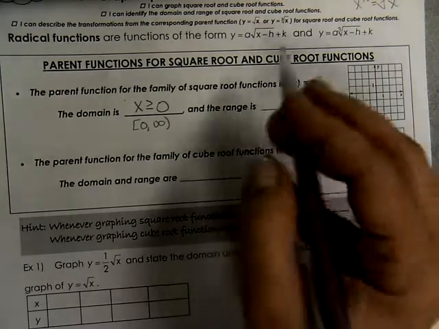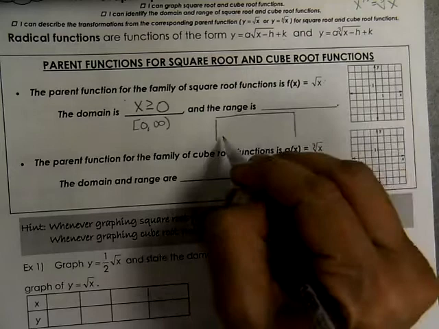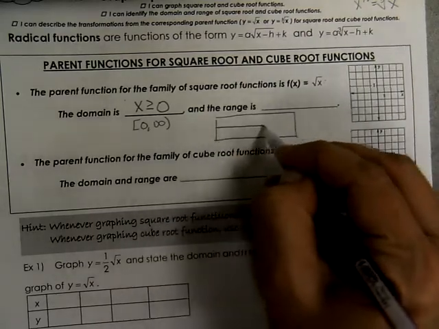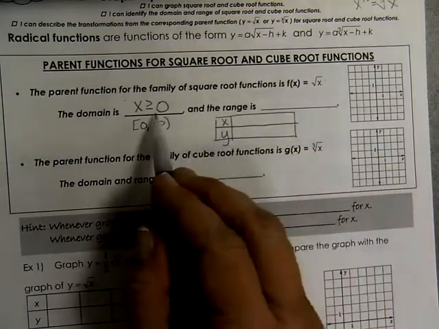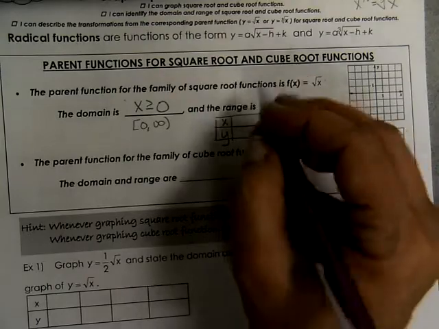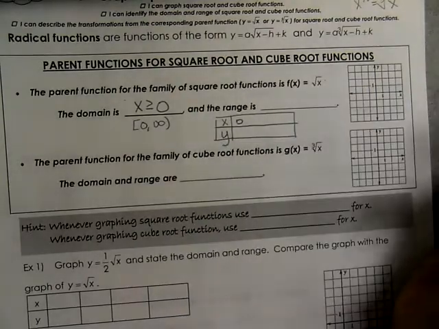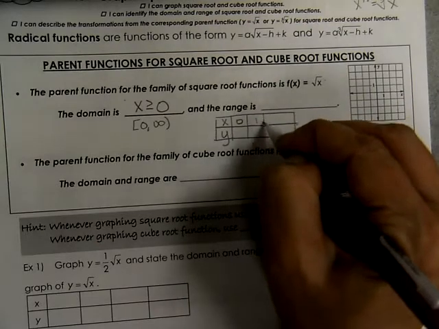Well, maybe we should have a table of values, and maybe the table would help us with that range. And because this is the domain of the function, we're not going to bother putting any negatives in. So we'd start with 0. And oftentimes we'll plug in like 0, 1, and 2.